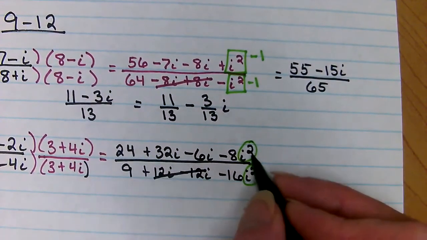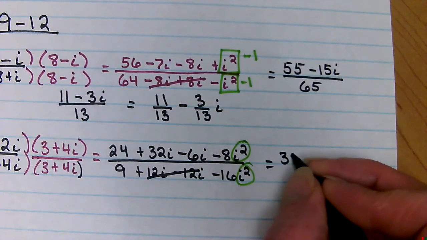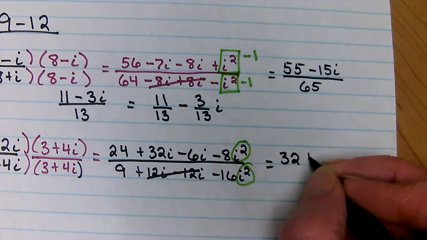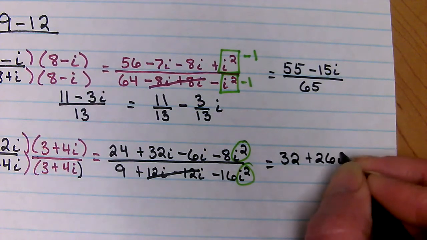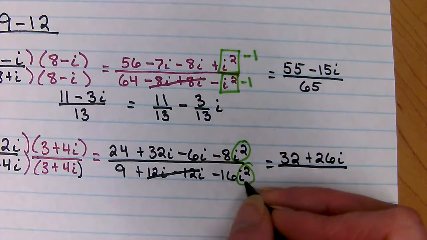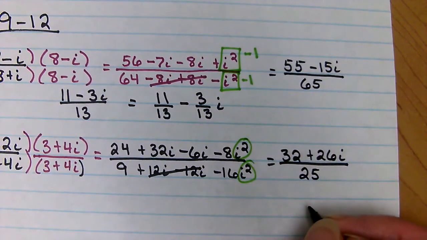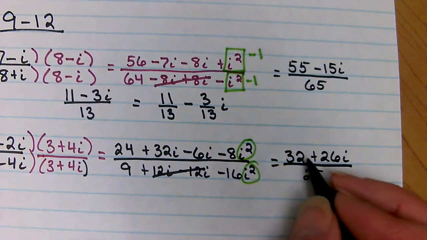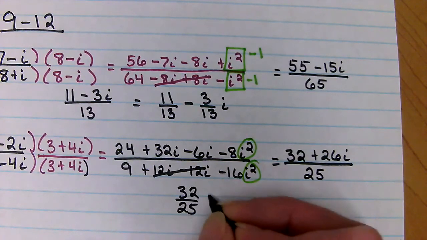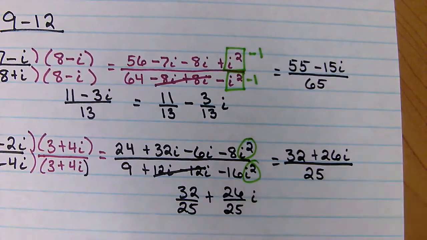So I'd have 24 plus 8. 32 minus 6i would be 26i. Then 9, that'd be plus 16, would be 25. Now this one doesn't reduce, but it could be written as 32 over 25 plus 26 over 25i.